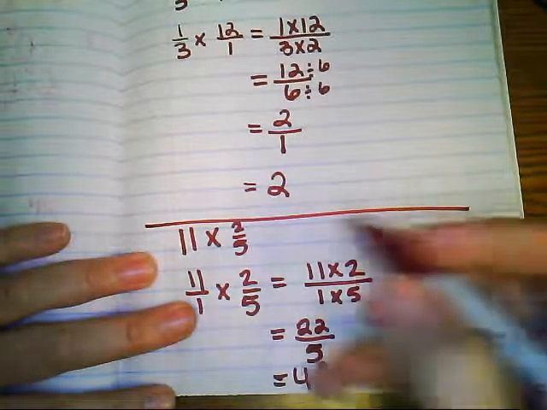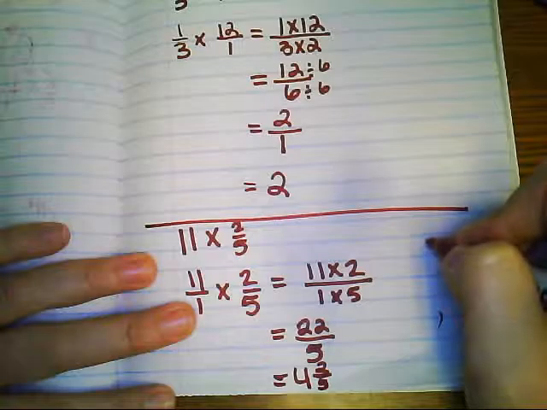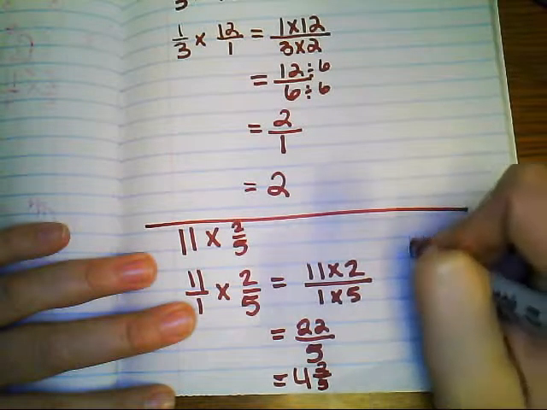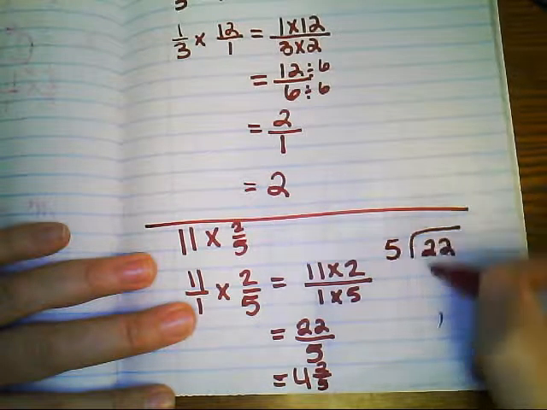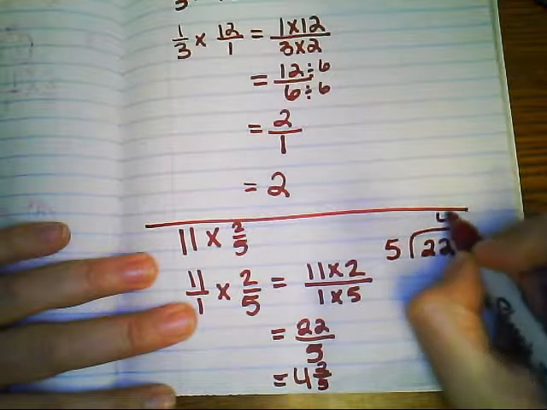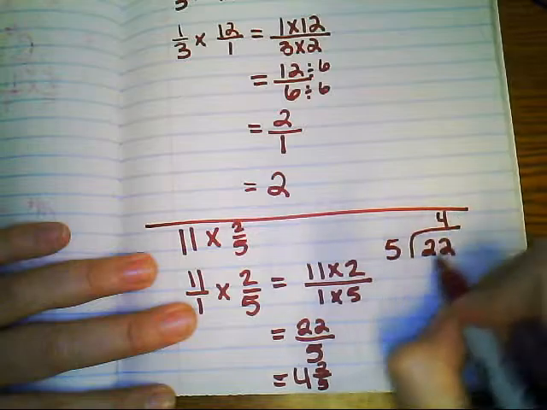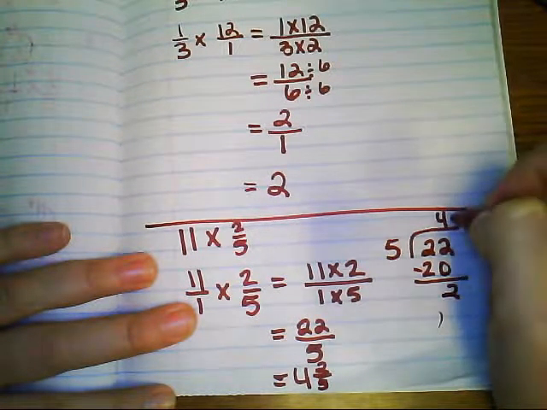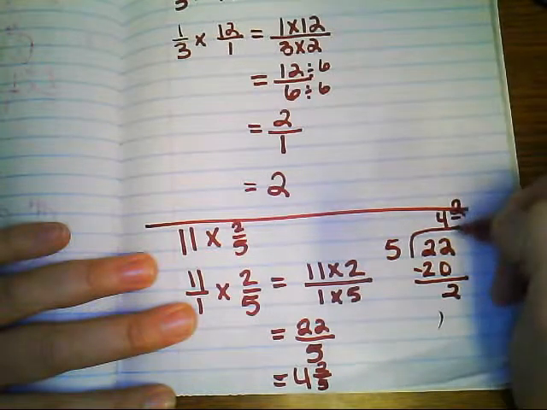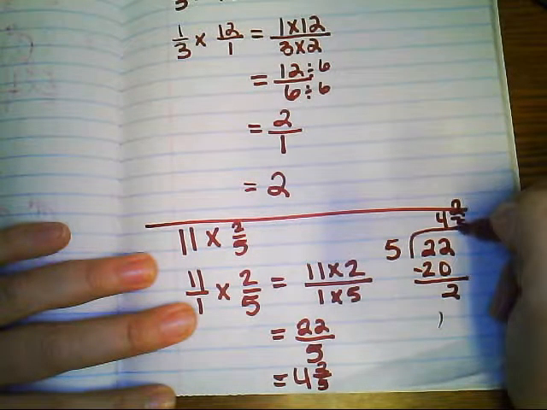The other way to do this, if it's hard to hold all those numbers in your head at one time, is just divide. 22 divided by 5. Well, 5 will go into 22 4 times evenly, because 5 times 4 is 20. We have 2 left over. Remember that we make our remainder our numerator, and we keep this number our denominator.